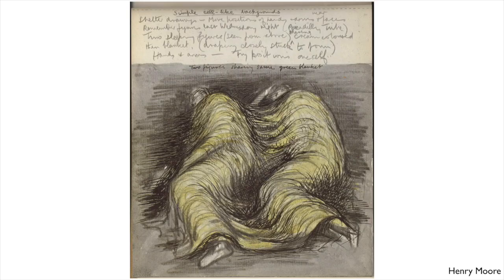Hello, in this video I'm going to be going over assignment 5A. In assignment 5A, you're going to learn how to use cross contours to show form. Now, first and foremost, cross contours are lines that cut across the forms that you're drawing, describing the topography and structure of what you're drawing.